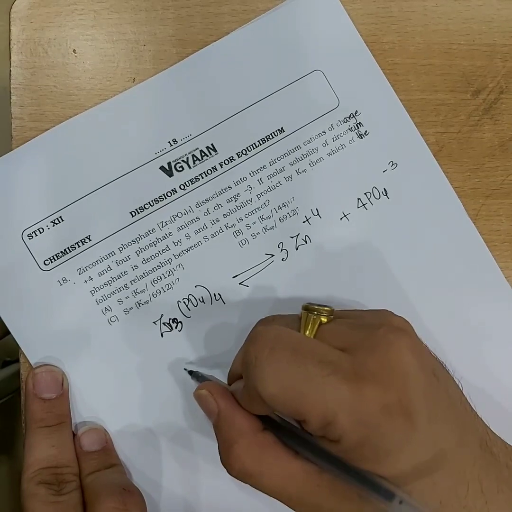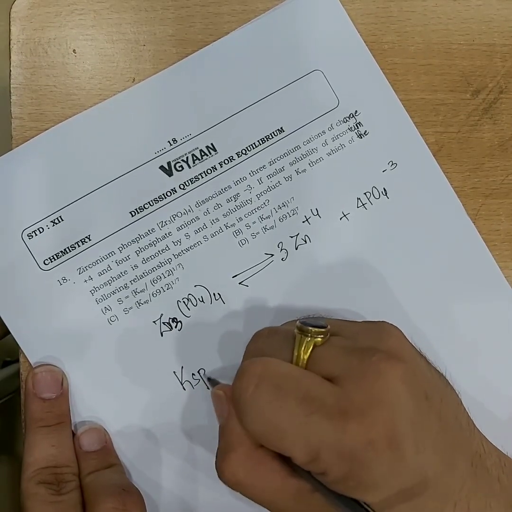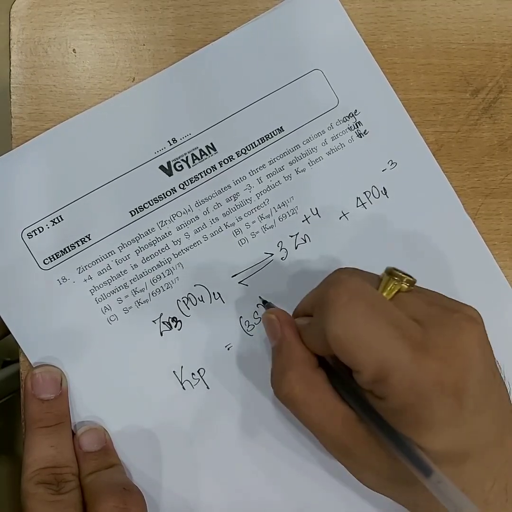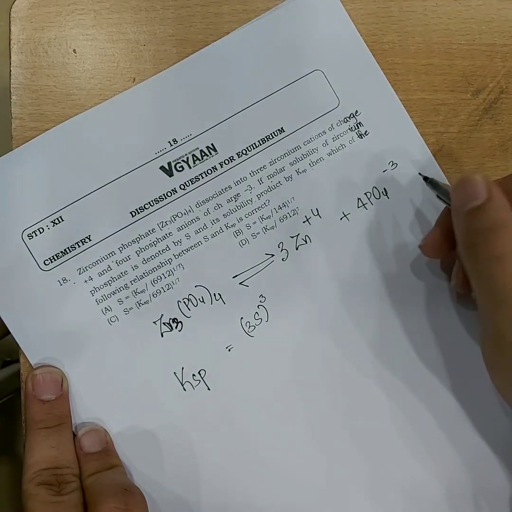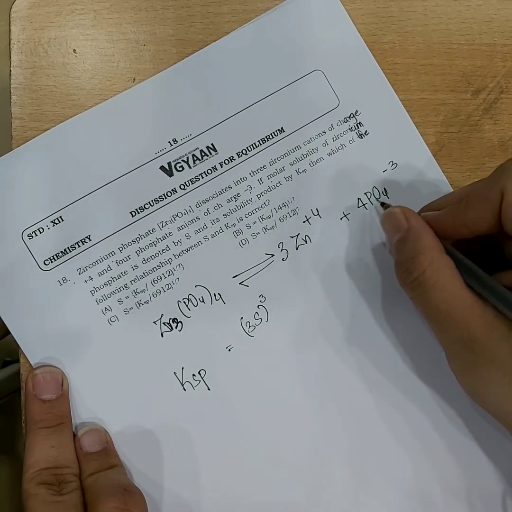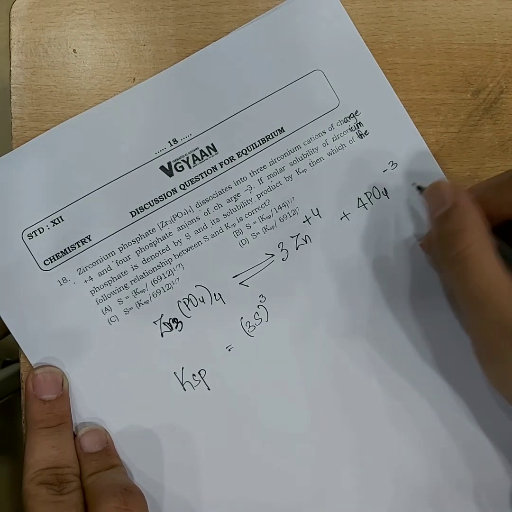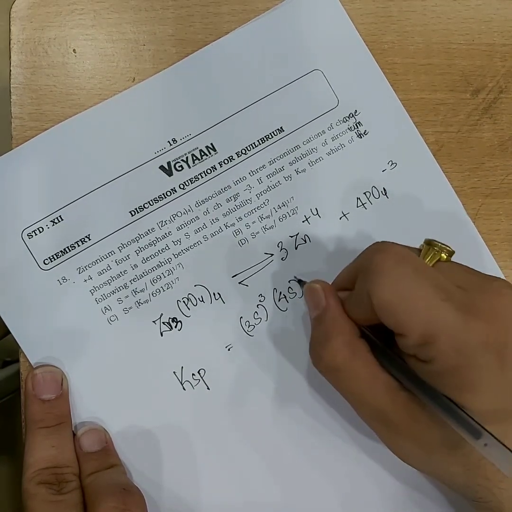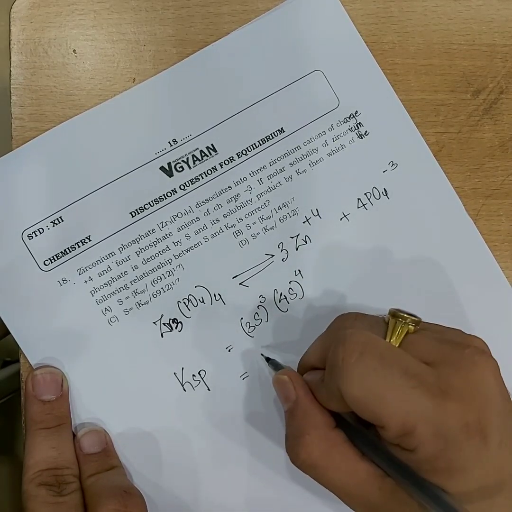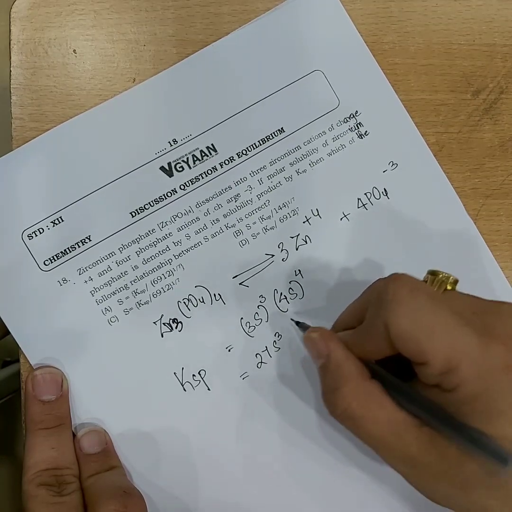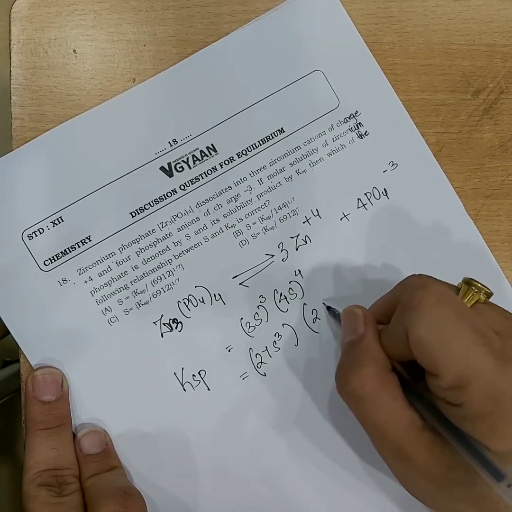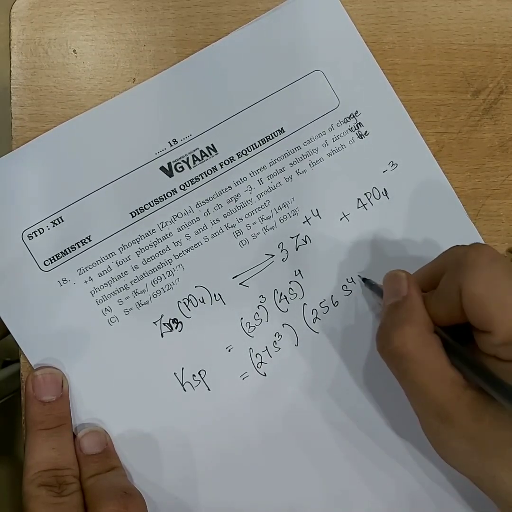Now if we go on to express the solubility product for this thing, it will work out to be (3s) cube, okay, and it will work out to be (4s) raised to 4. So when we simplify this thing, it will work out to be 27 s cube, and 4 raised to 4 will again be 256 s raised to 4.